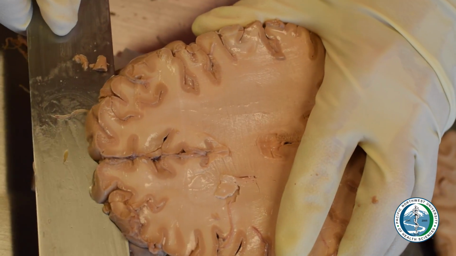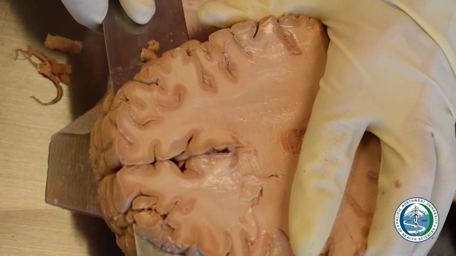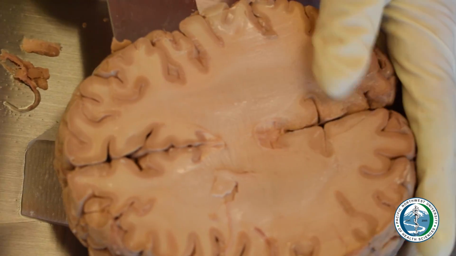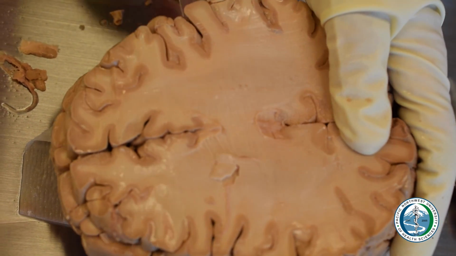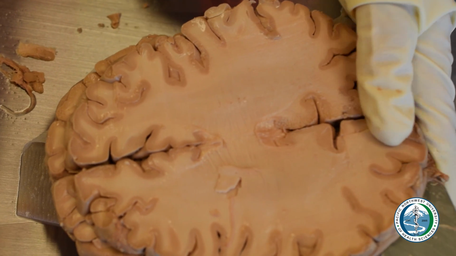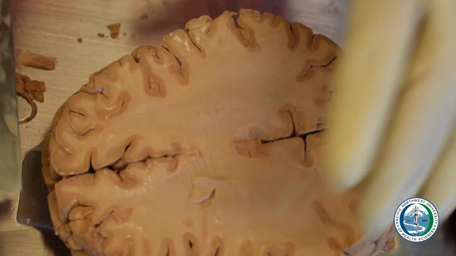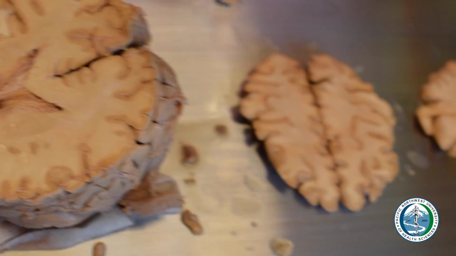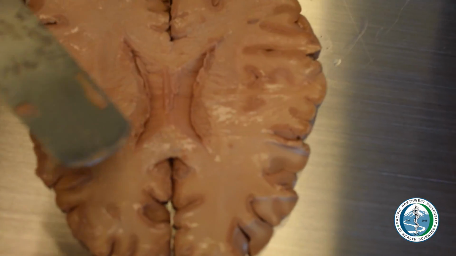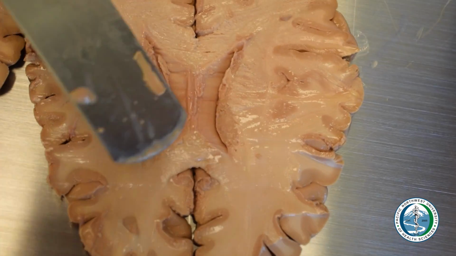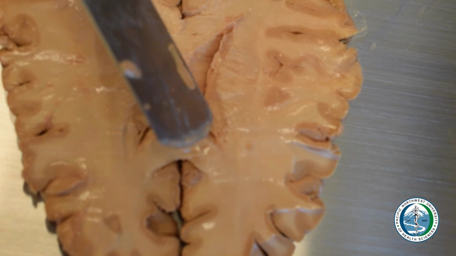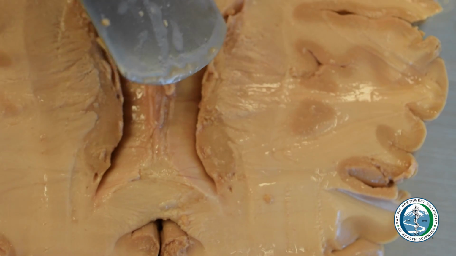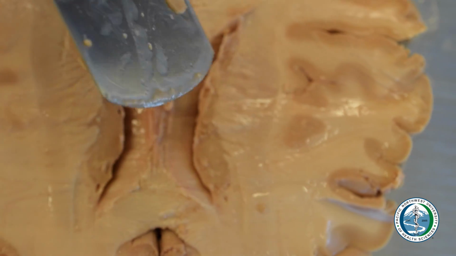Now we're going to continue with these slices. Now we're into the ventricles. Okay. And let's try to flip him over. Oh, nice. Oh, this is a good slice here. So now we're seeing the top part of the ventricles. Okay. And we can actually see a little bit of the head of the caudate there. And we see a little piece of the thalamus starting to emerge.